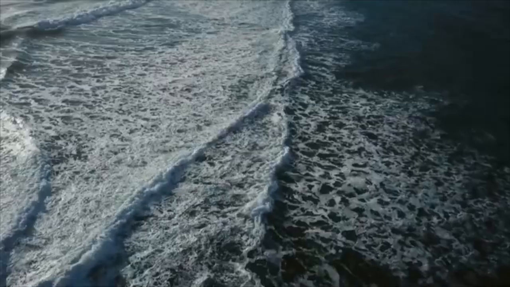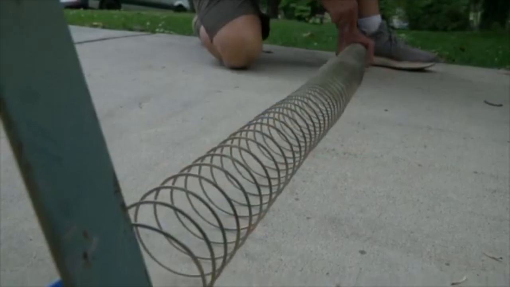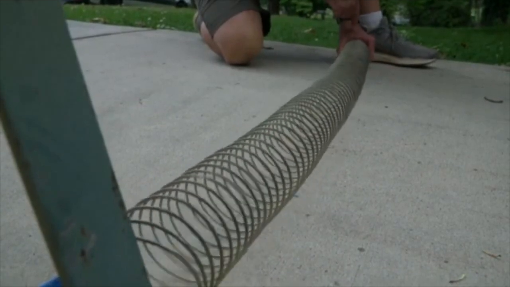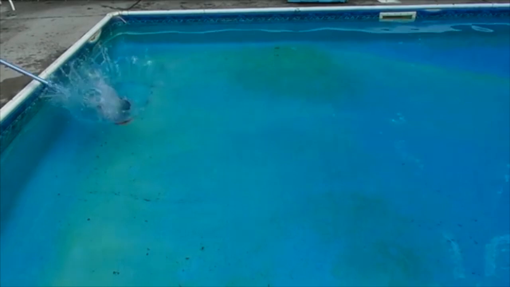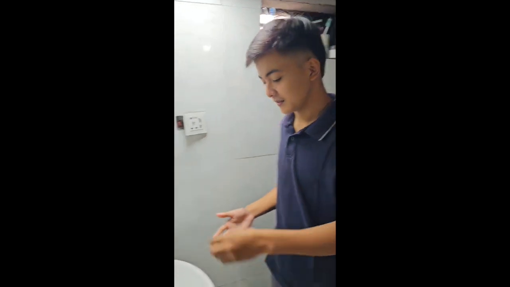I am here to report about waves. These are the different types of waves, like the mechanical waves and the wave from the disturbance of the water. Let's try to do a simple experiment about waves.